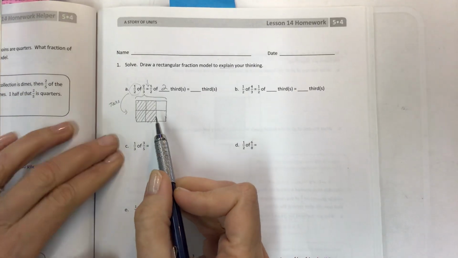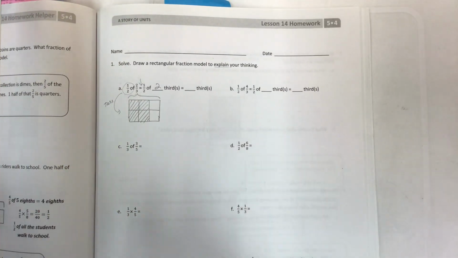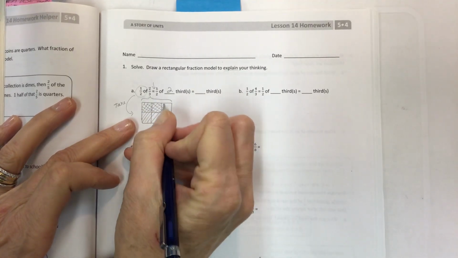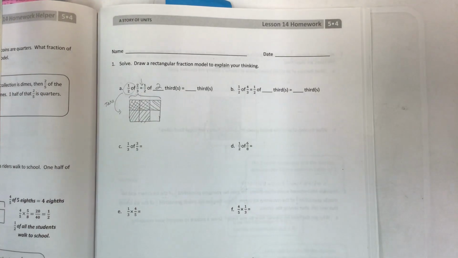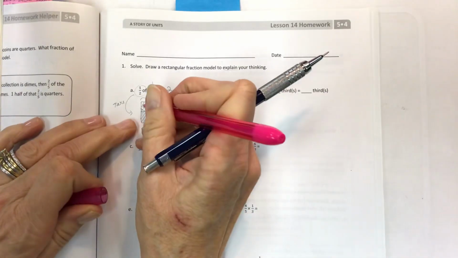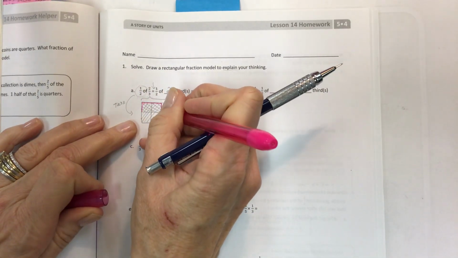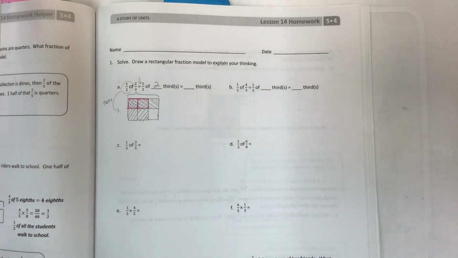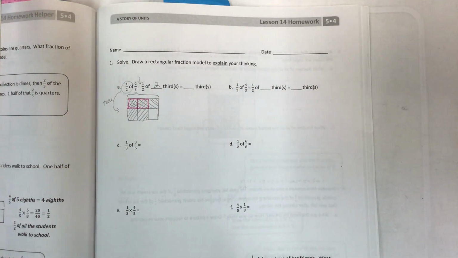So now we're going to do our opposite shading, because we're going to take half of that. It doesn't matter if you do the top or the bottom. It does not matter, because either way, you're only going to have the crisscrossing in 2 of these pieces. I'll even put that little line there so you can see that we have 2.